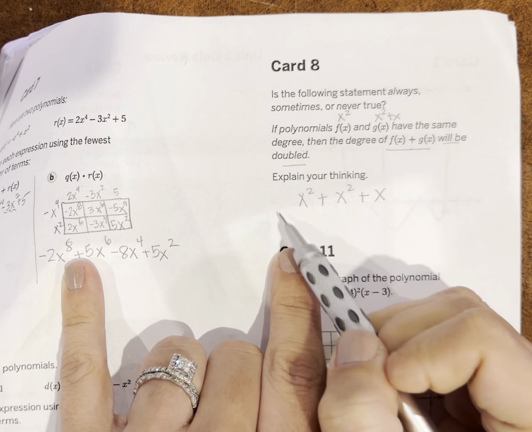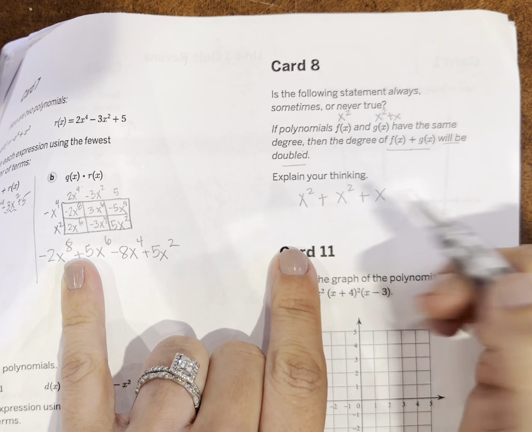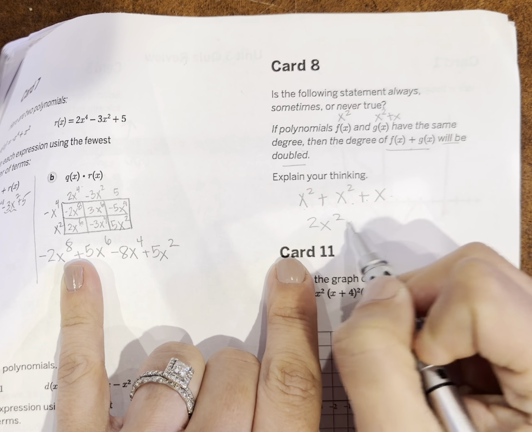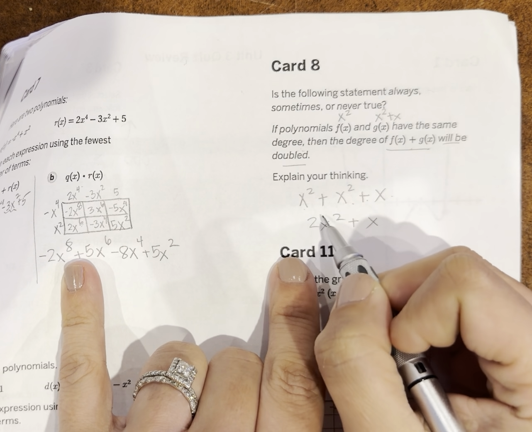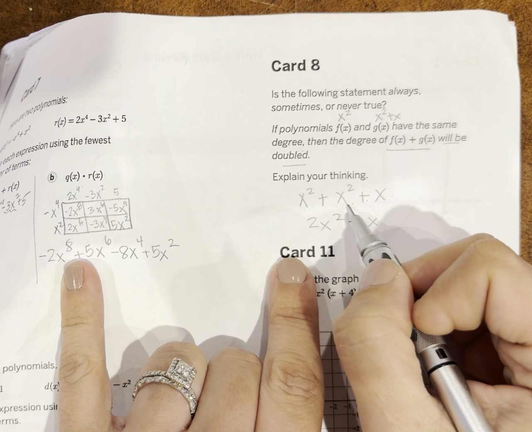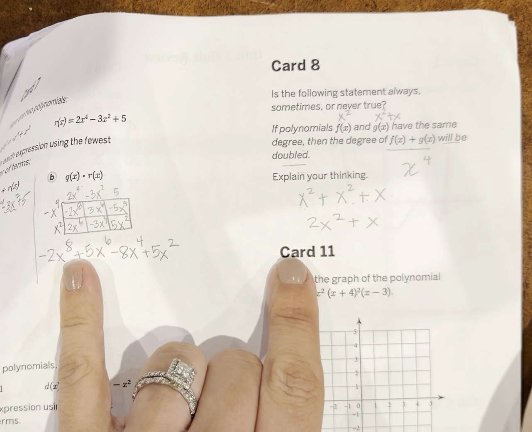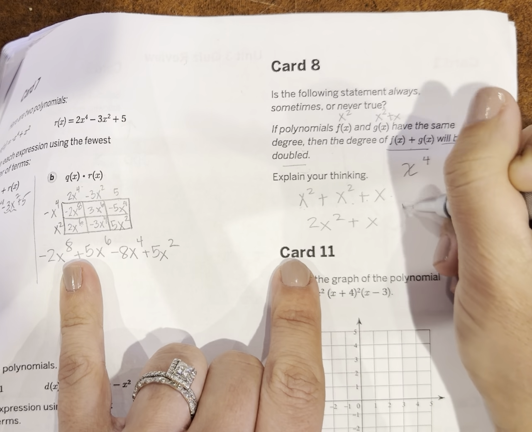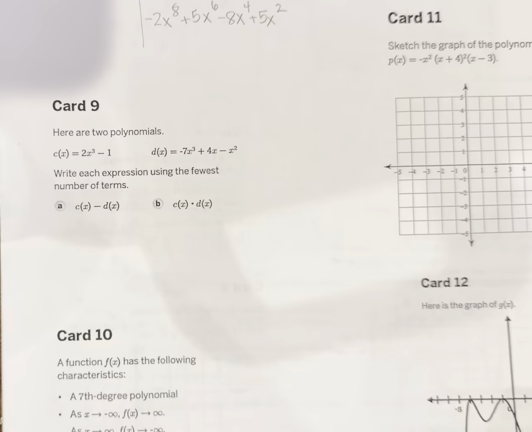And then also keep in mind that we made these up, so what other stuff could be happening here? I see that x squared plus x squared is 2x squared plus x. I don't see any scenario in which adding two x squareds together is going to result in an x to the 4th, which is what double the degree is, a 4th degree. I don't see how that's ever going to happen, okay? So, sorry. I think this one's a never.